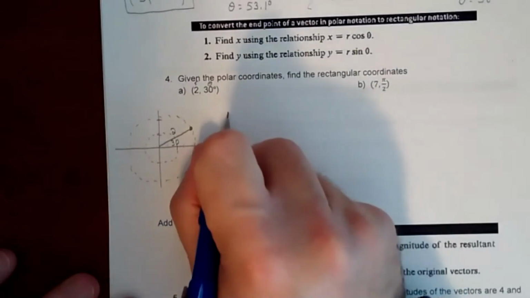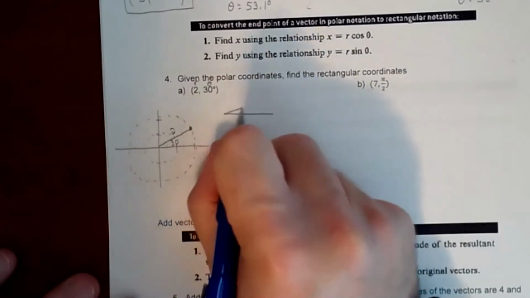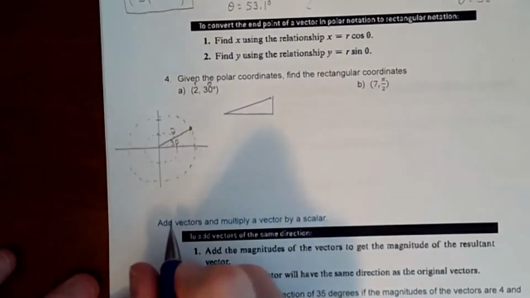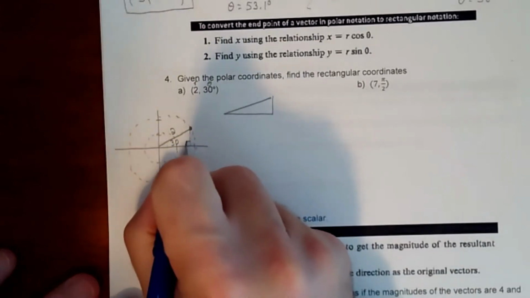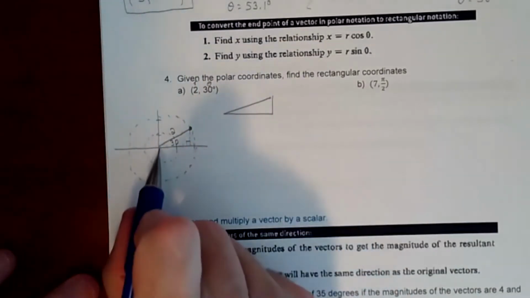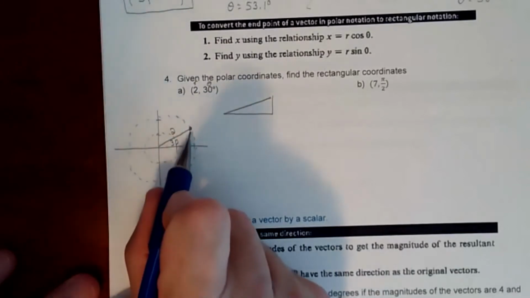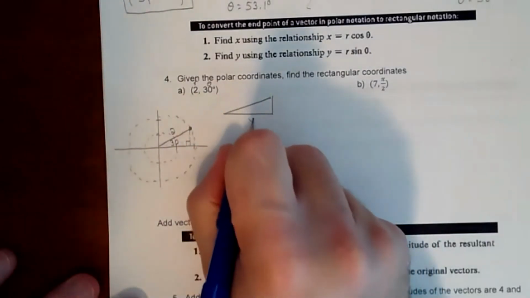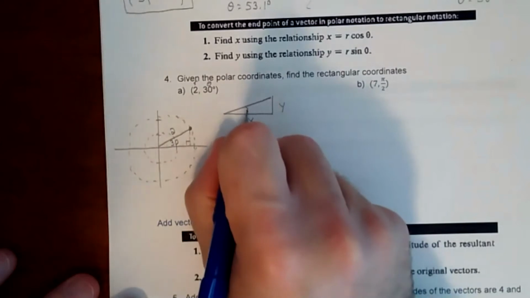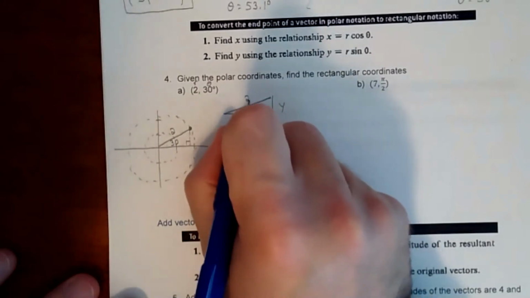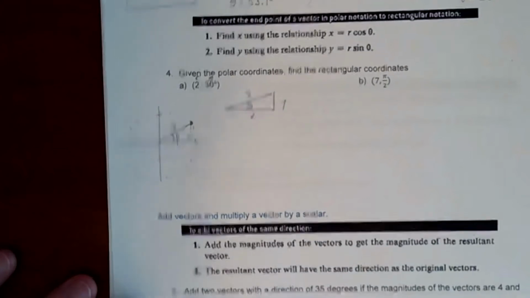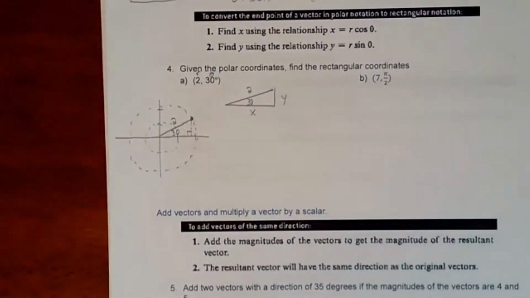Okay, let me actually just draw that separate. Okay, I would be dropping down a chord. I would be dropping down right there to make a right triangle. So what I need to know is how far is the horizontal and how far is the vertical, because the horizontal is your X, the vertical is your Y. So this is your X, this is your Y. We know our angle is 30 and we know our hypotenuse is 2. Okay, so how do you find your X and your Y?